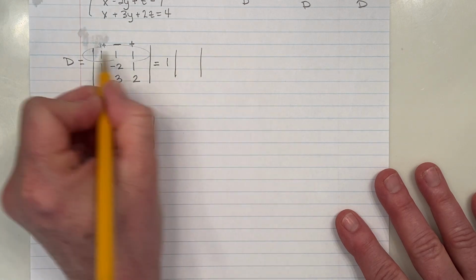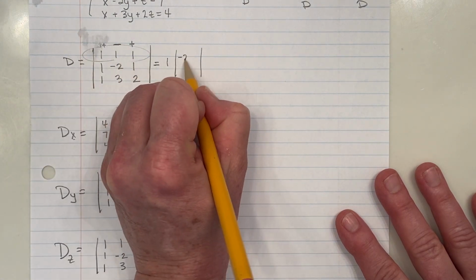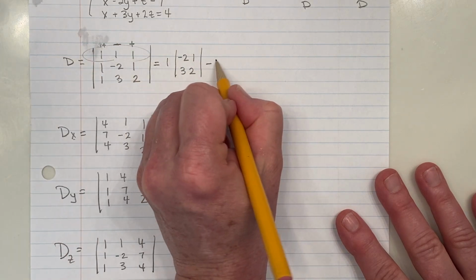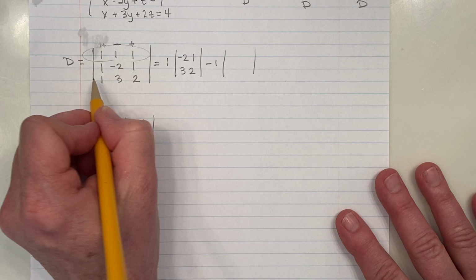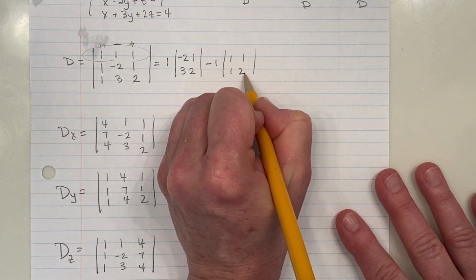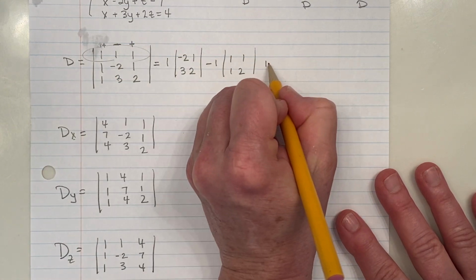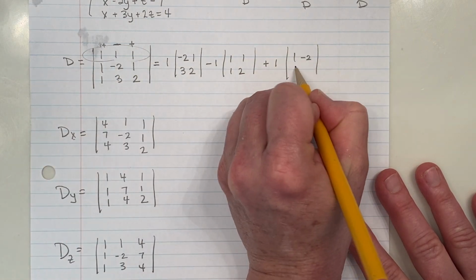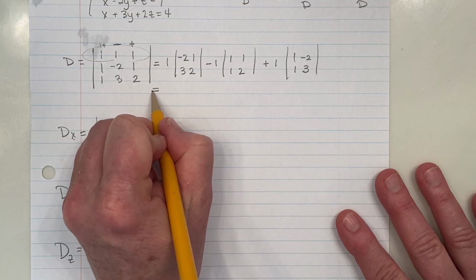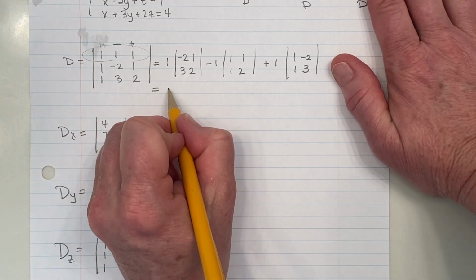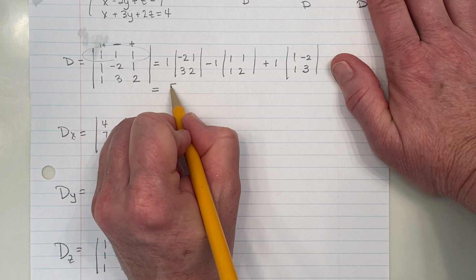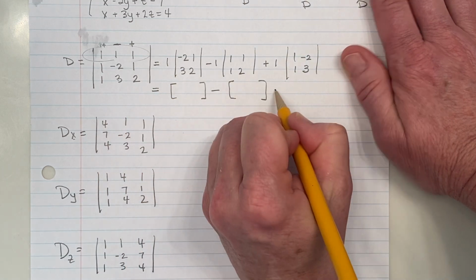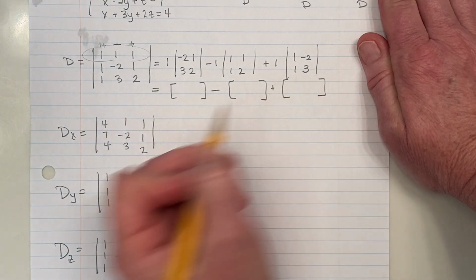So 1 times the remaining minor. Okay, and then we have minus 1. And then we have plus 1. I don't need to show this 1. I can just go right to the bracket, but this is going to be minus and then another bracket and plus another bracket.